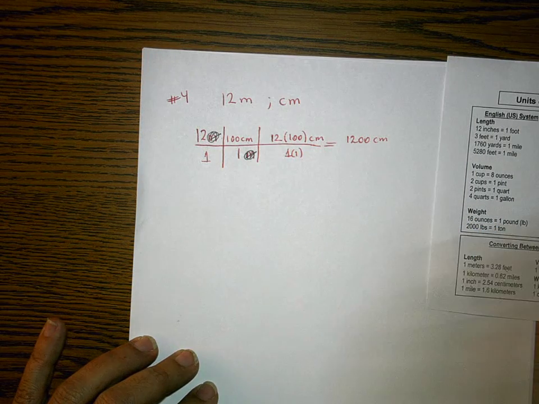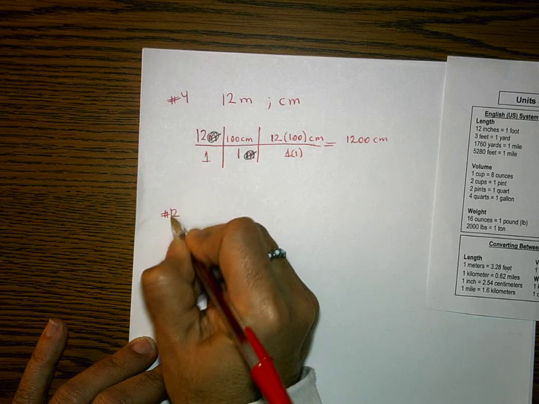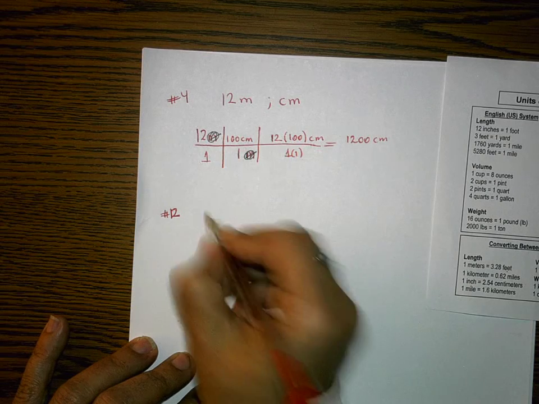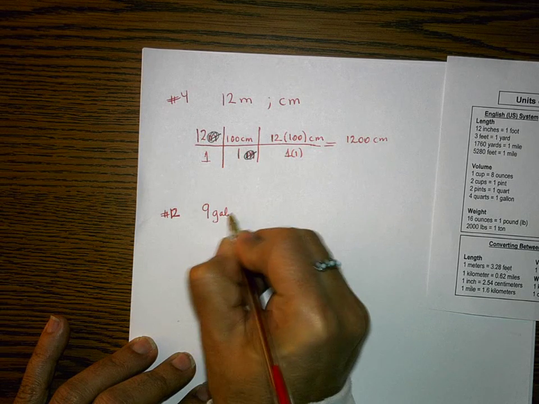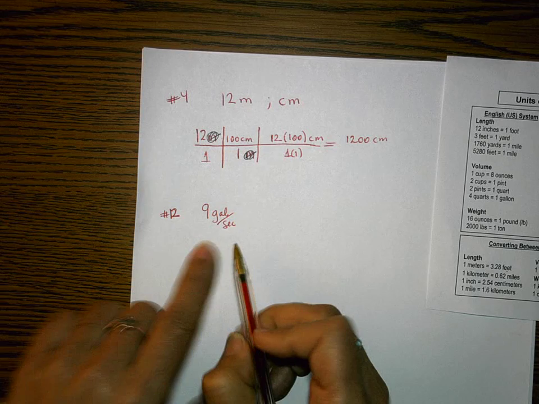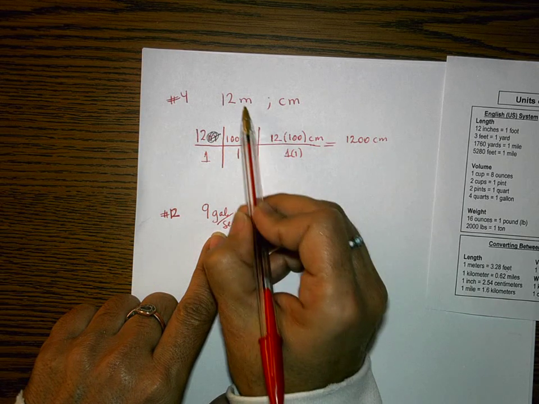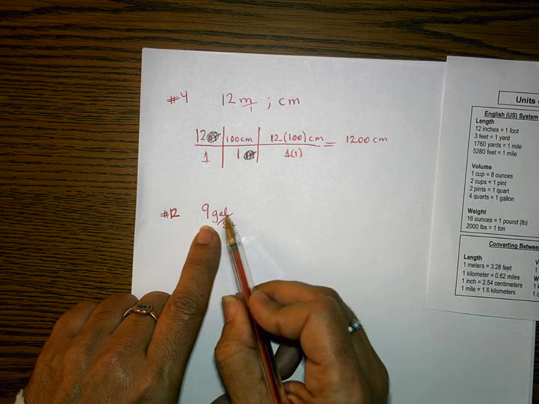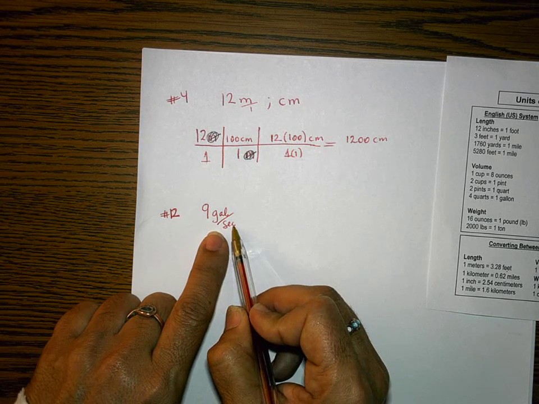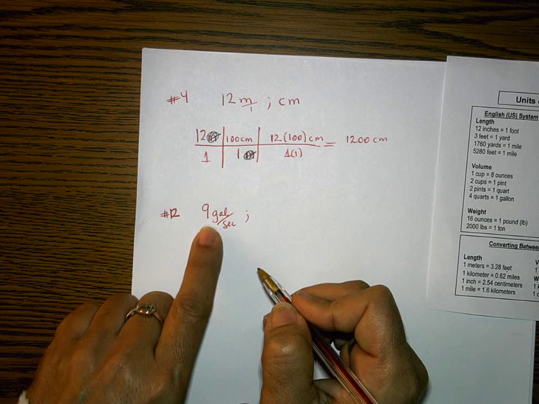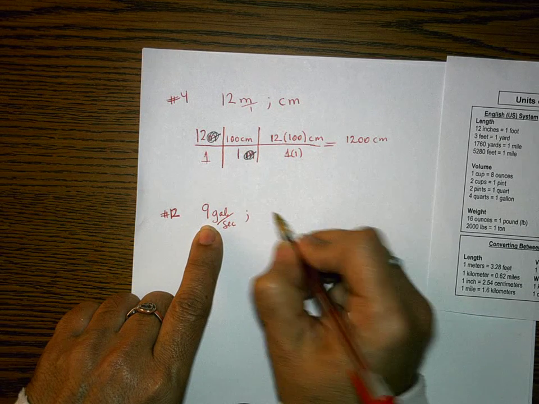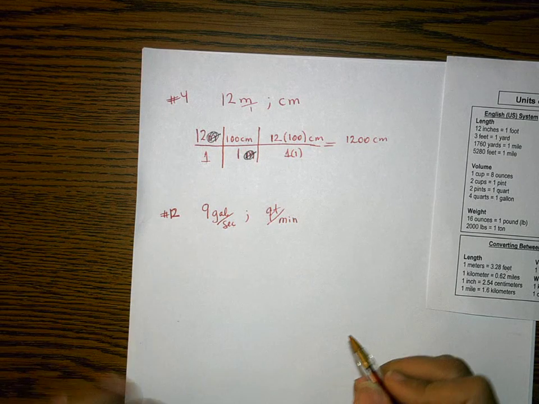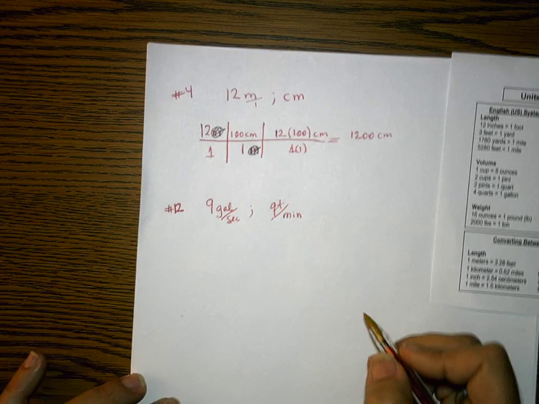I said it was number 12. Okay? Number 12. Take a look at number 12 on your homework sheet. It says 9 gallons per second. So now I have a fraction. Before I only had meters. You could say meters over 1. That's why I put 1. But now I have gallons over 1 second. And I want to convert this fraction, this kind of ratio, into quarts per minute. Okay, quarts, not quarters, I'm sorry. Quarts per minute. Okay, so here's my fraction bar.